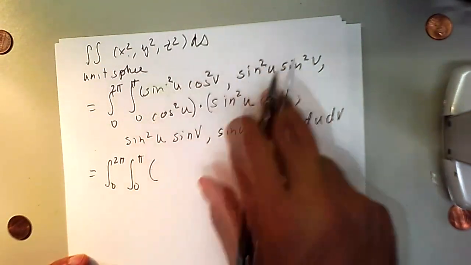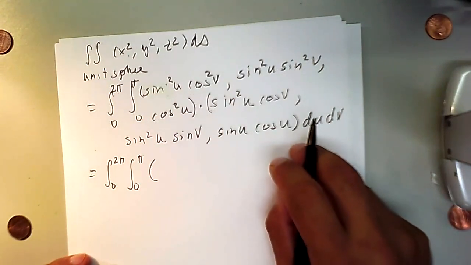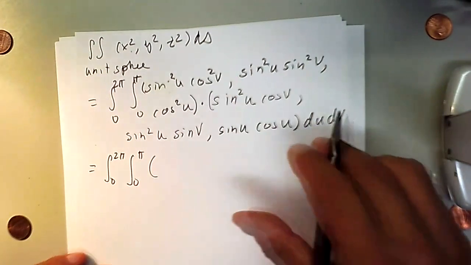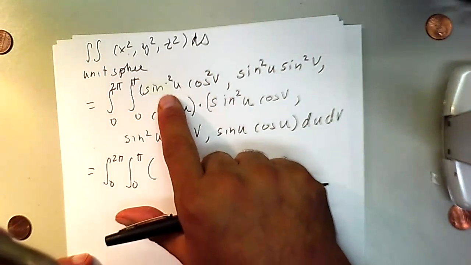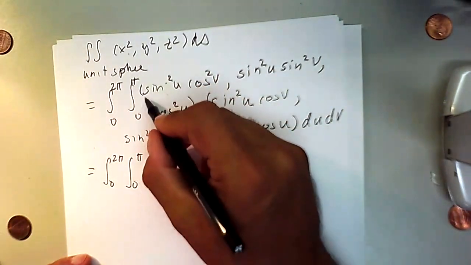Now we're going to consolidate that into one scalar function of u and v. So let's keep track of those guys.